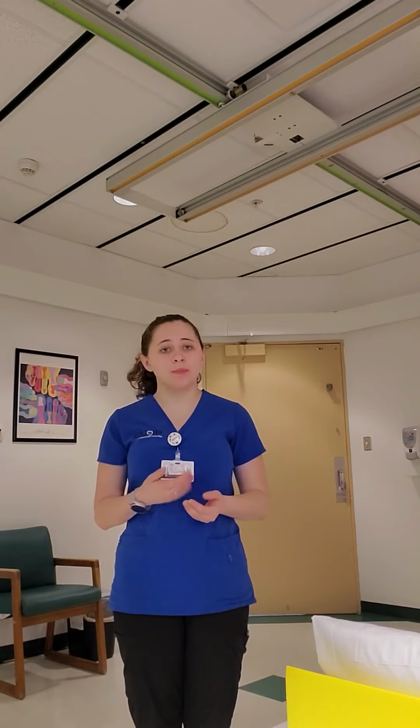For my multiple intelligence project, I chose a malignant bone tumor called osteosarcoma. Osteosarcomas are the most common primary bone cancer. The tumor growth causes the periosteum to separate from cortical bone on the metastasis.